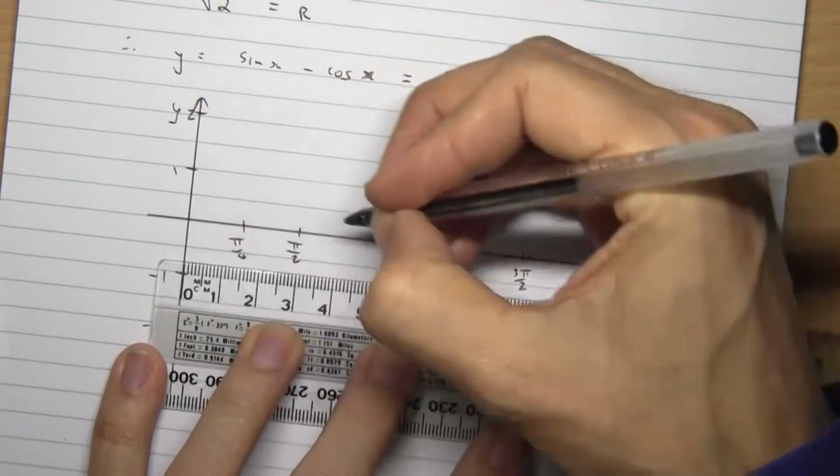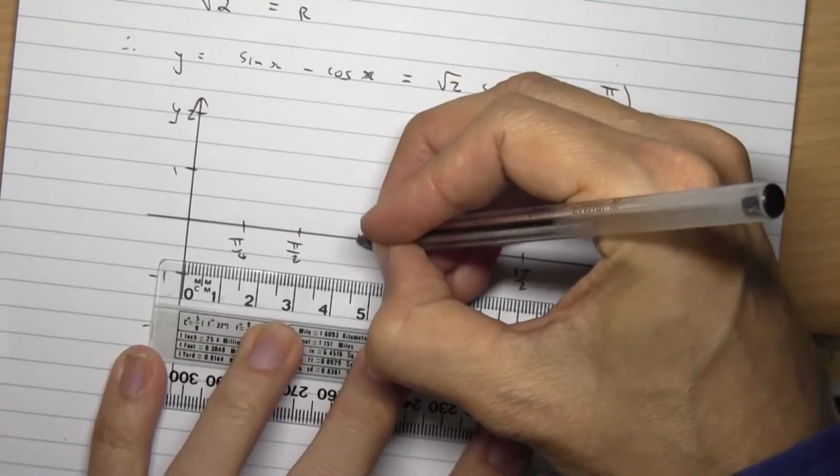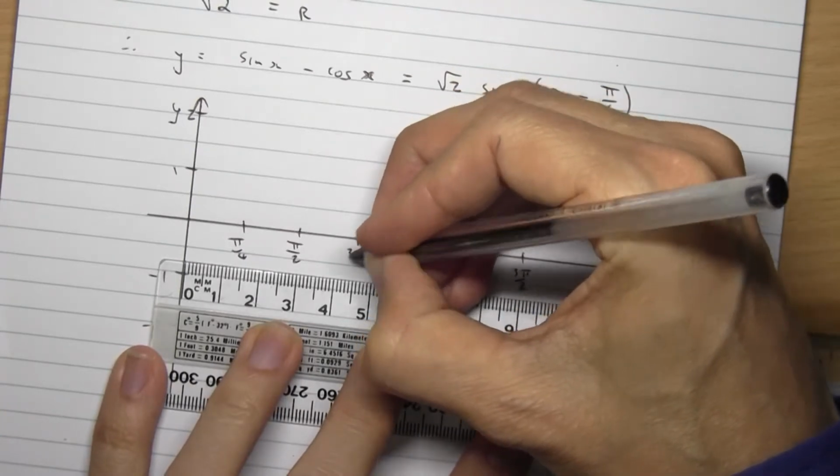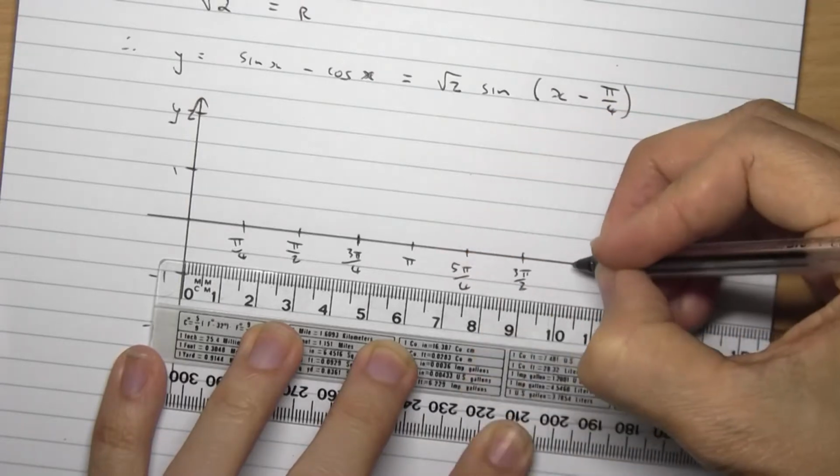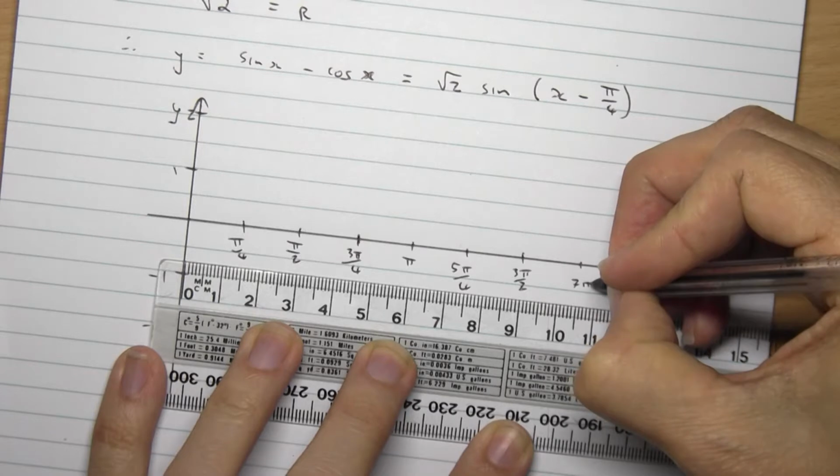Pi on 4, pretty close, 3 pi on 4, 5 pi on 4, 7 pi on 4.